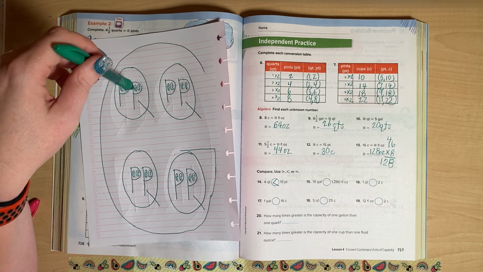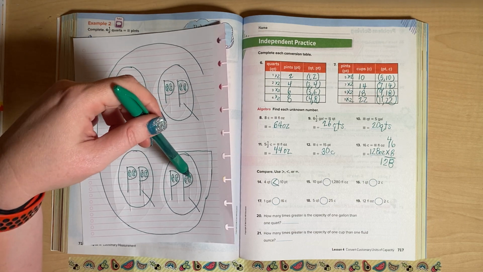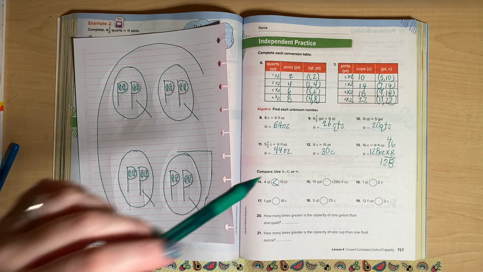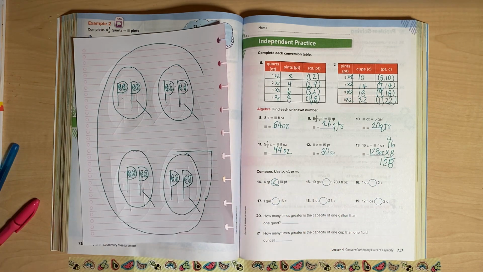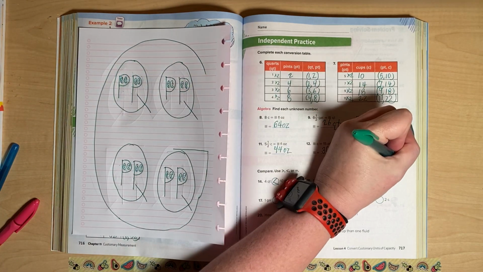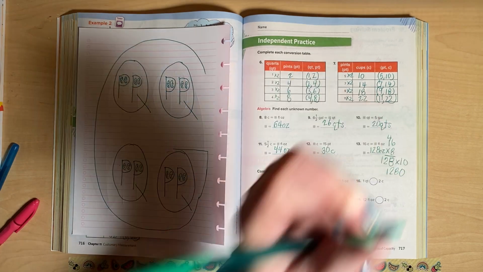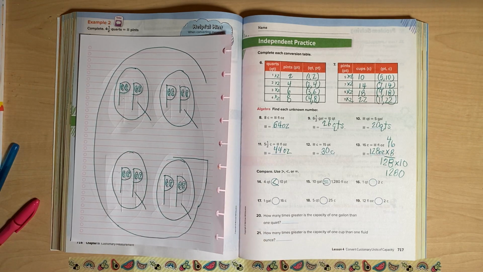There are 1, 2, 3, 4, 5, 6, 7, 8, 9, 10, 11, 12, 13, 14, 15, 16 cups in a gallon. And 8 ounces each. And that's actually what we just figured out up here was 128. If I multiply that number by 10, what am I going to get? 1,280. So 10 gallons actually equals 1,280 fluid ounces.